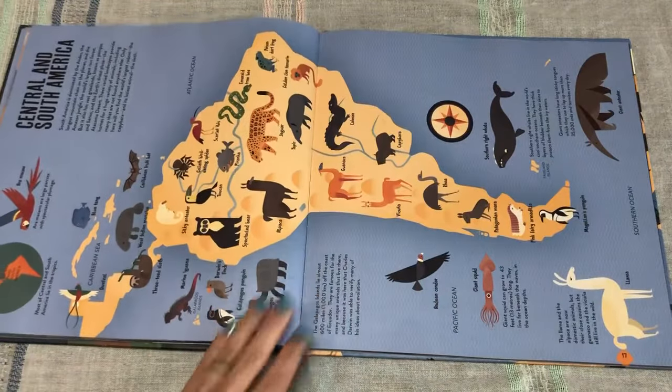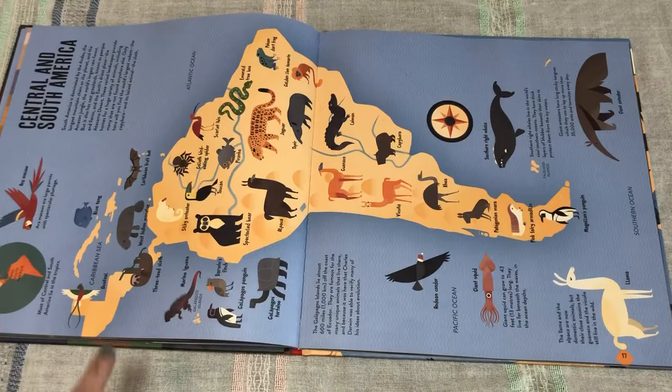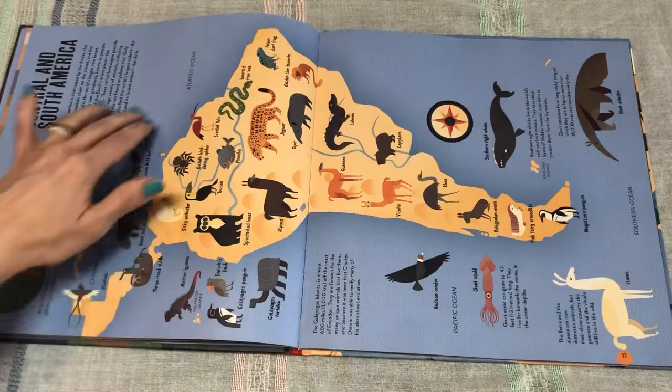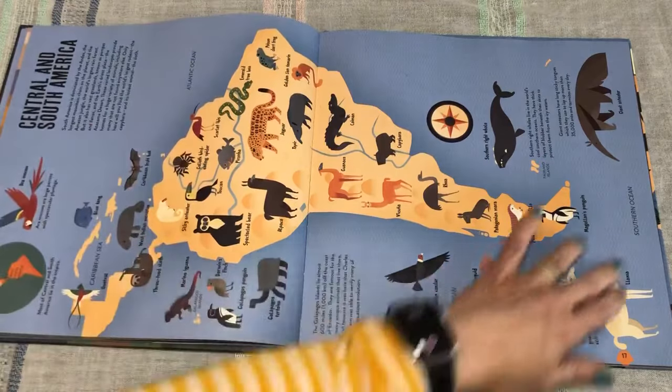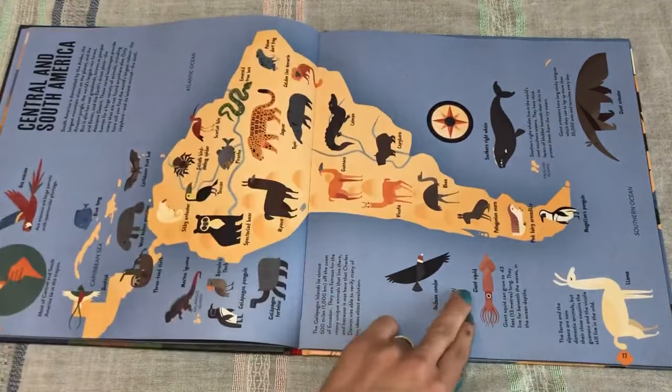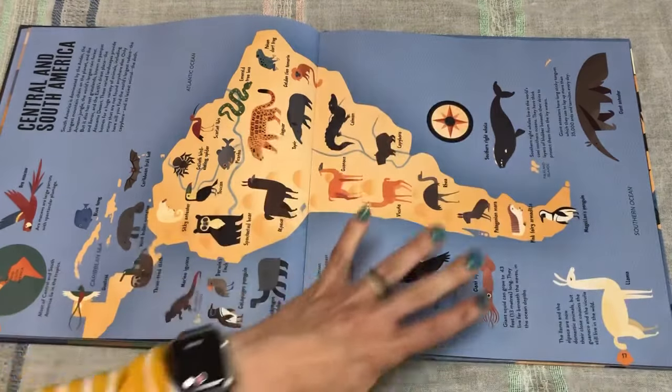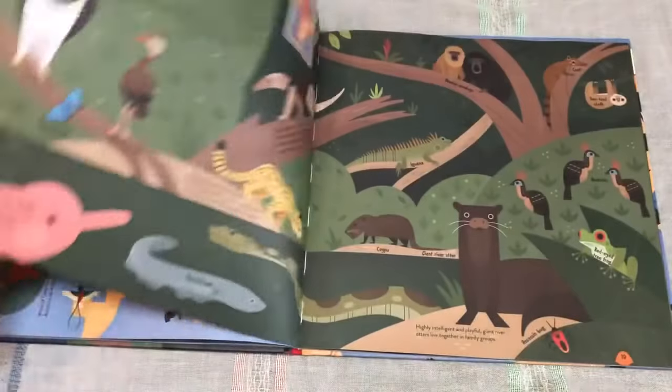This is Central and South America, where our buddy the sloth comes from. And we have blue tangfish. Lots of ocean animals live throughout the ocean, including the giant squid. Now, this llama does not live in the ocean, but he's part of the region of South America.